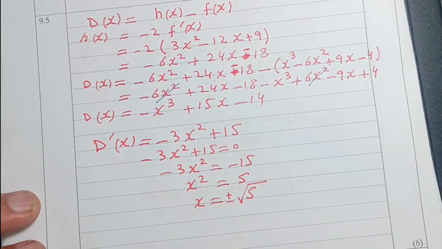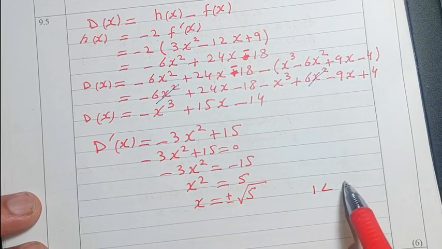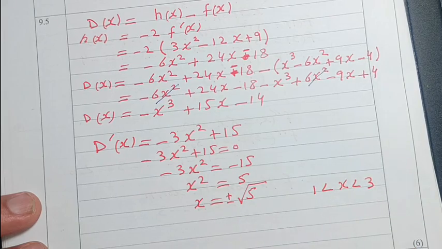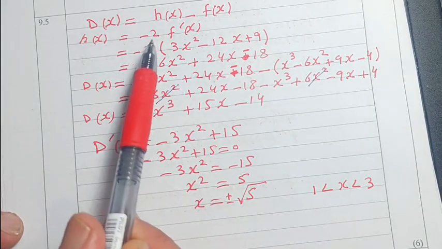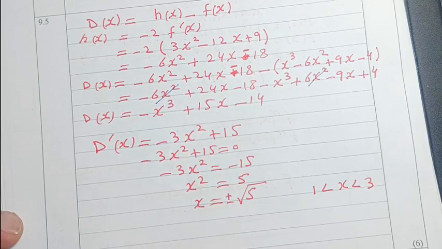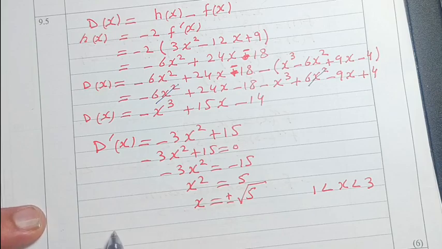And I must remember the interval he said, between 1 and 3. So the interval says x must be between 1 and 3. So we can only use the positive value. So I'm going to put it back into the original function, which is d of x, which is this one, to get the maximum distance. So now we're going to put this one into that equation. That's going to be my y value.